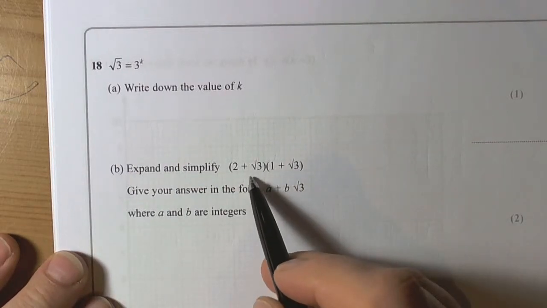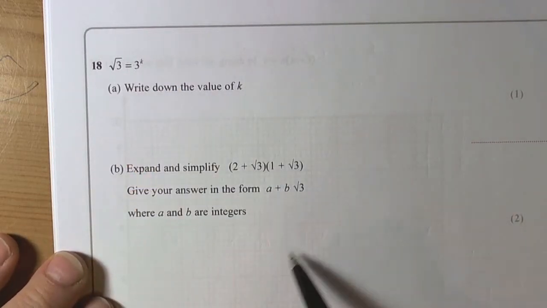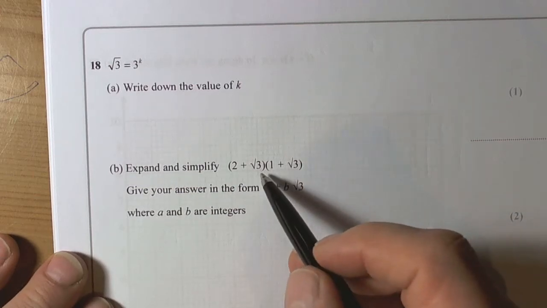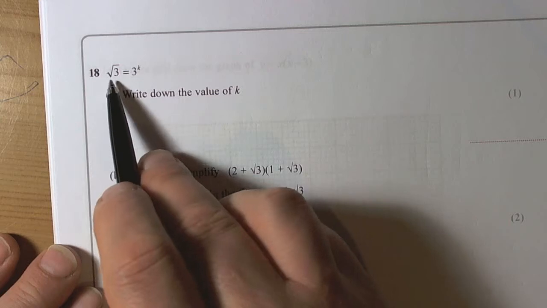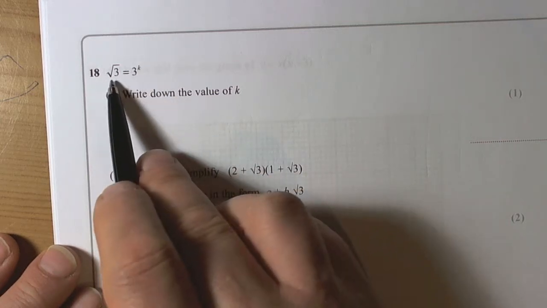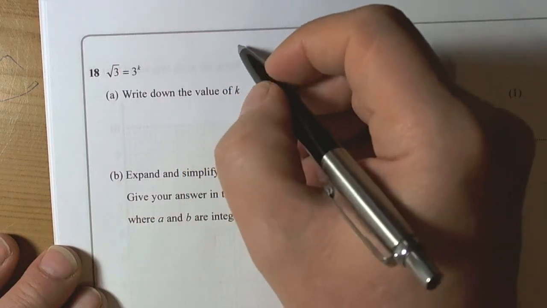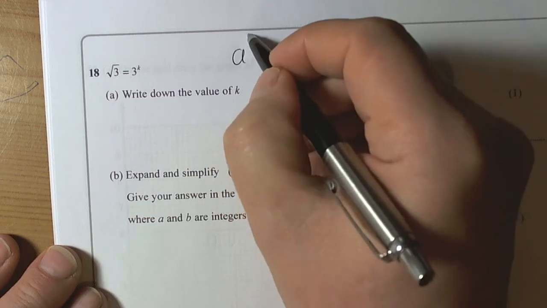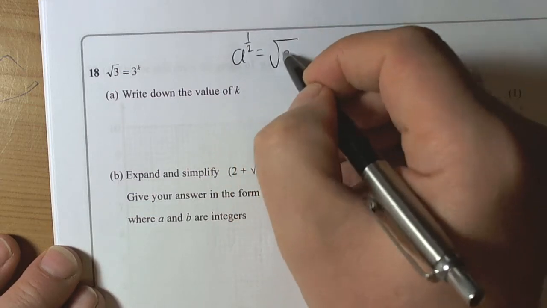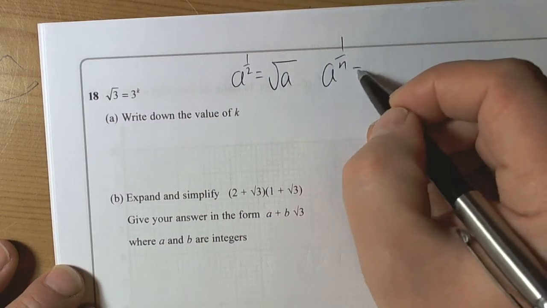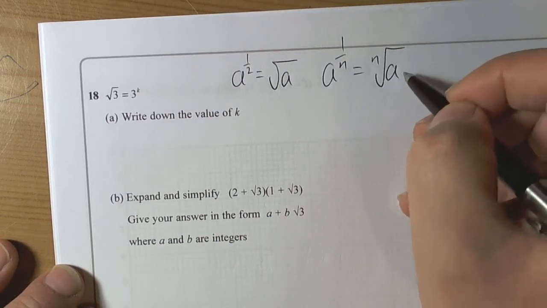So here we've got square roots all over the place, which kind of shouts out at us, think of your surd rules, think of patterns with square roots. And here we can see that we're having to rewrite this as a power of 3. We should remember from the rules of powers and indices that anything to the power of a half is equal to the square root of whatever it is. And the general rule is any fractional power is equal to the nth root of that.